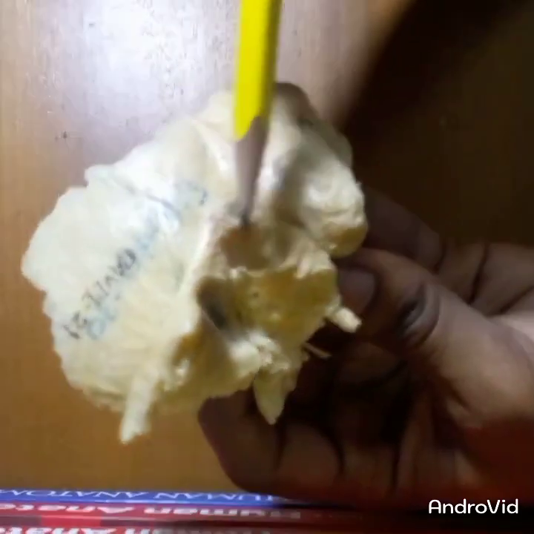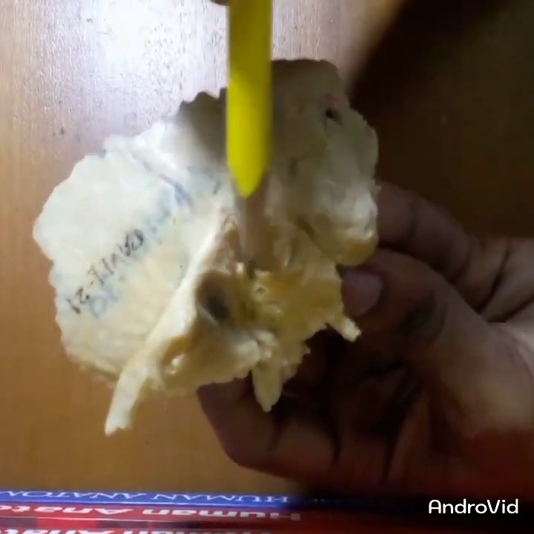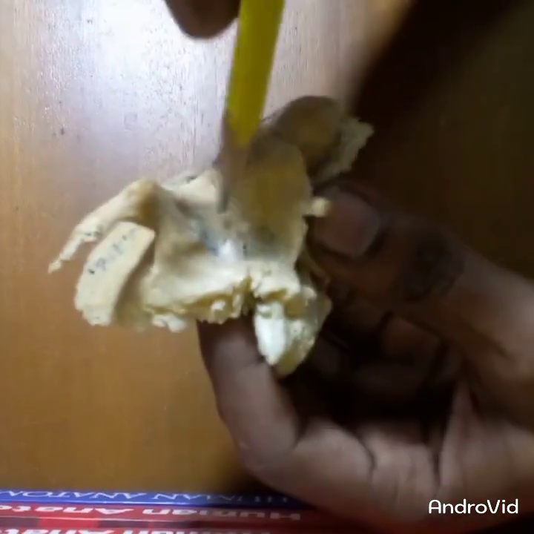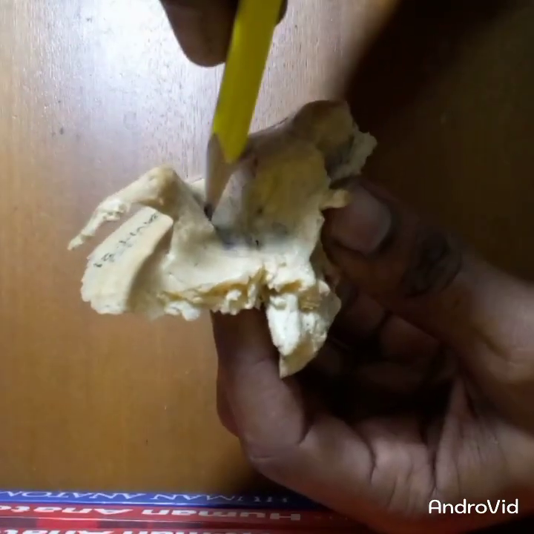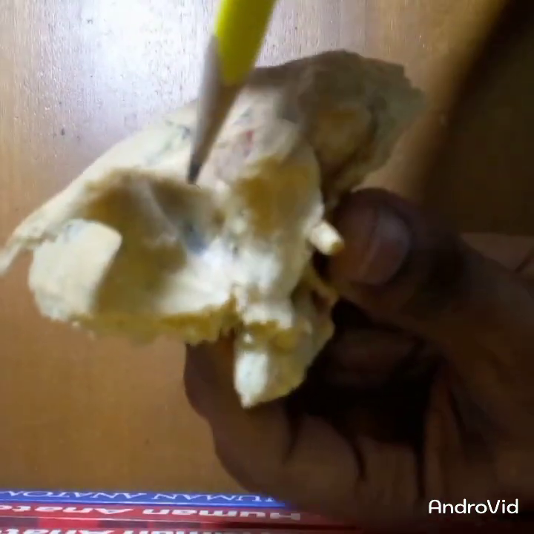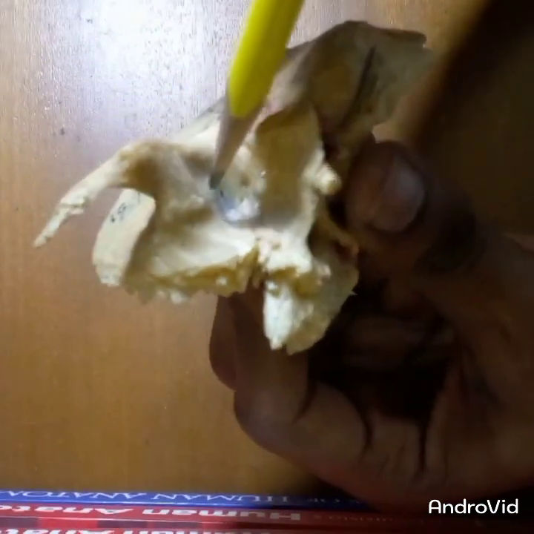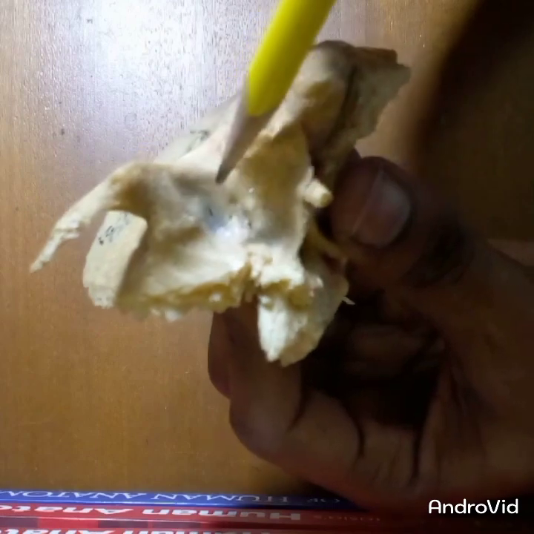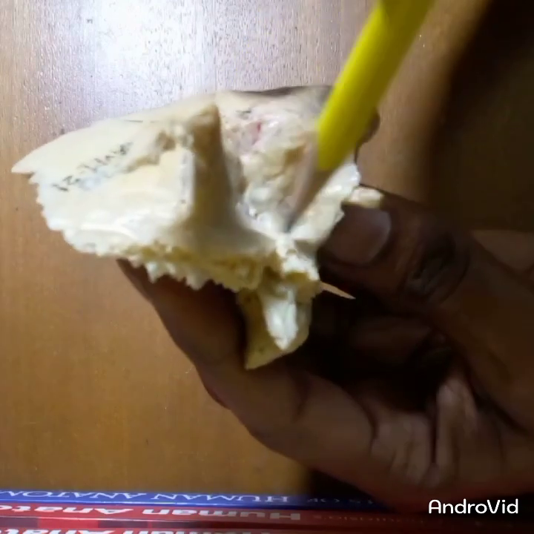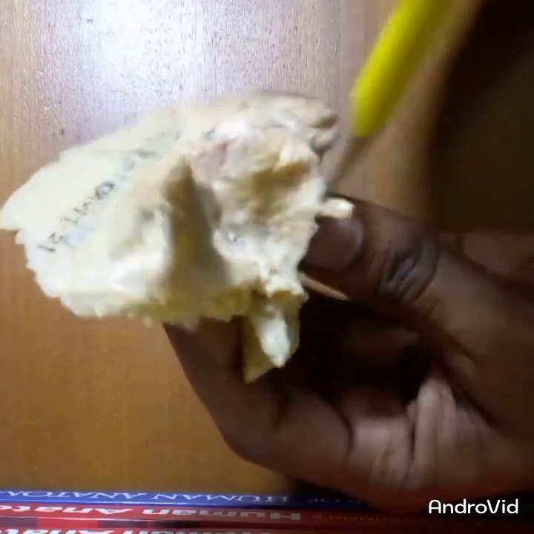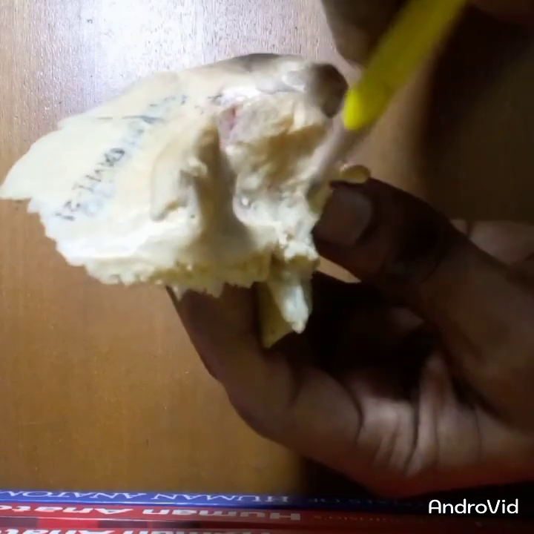Now the tympanic part. This is called the tympanic part and this is the mandibular fossa. It has two parts, an anterior articular part and a posterior non-articular part. The anterior articular part articulates with the mandible, and the posterior non-articular part is related to the parotid gland.